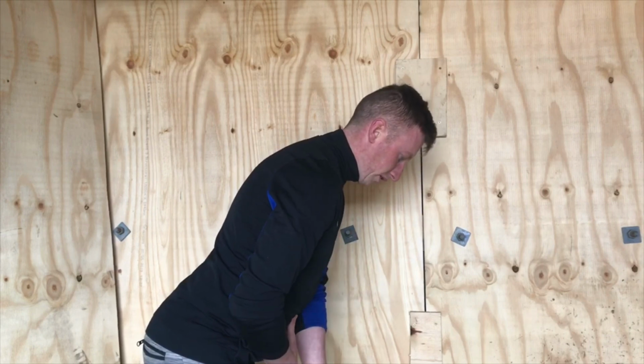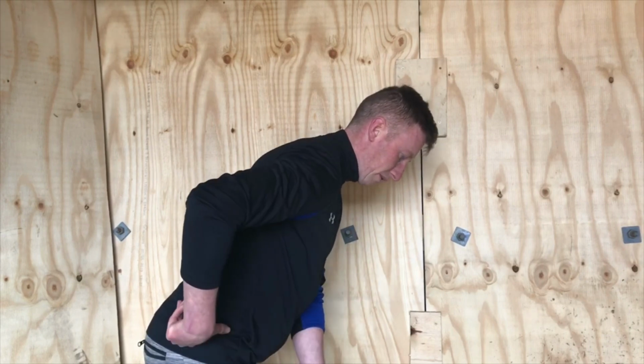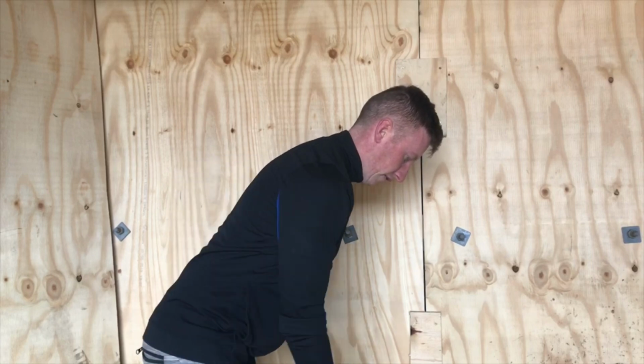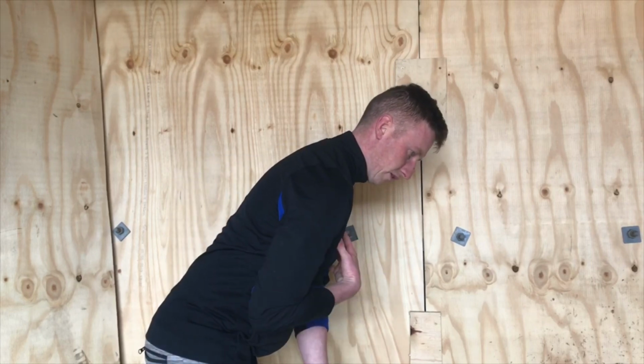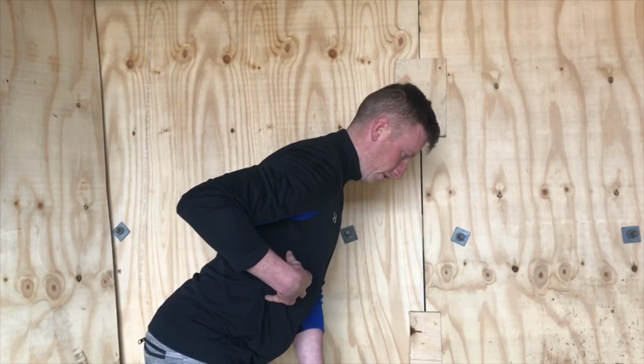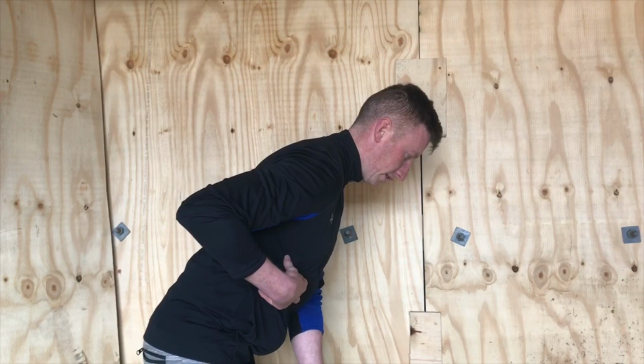Okay, but what I'm going to do here is do a posterior tilt with my pelvis. So my pelvis, I'm going to pull it backwards. That's going to flatten my lower back. And now my spine looks very straight. Even though I've done nothing to this area, all I've done is anterior and posterior tilted my pelvis. And you can see the difference it makes.